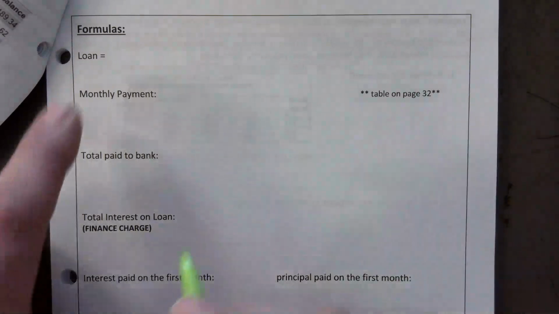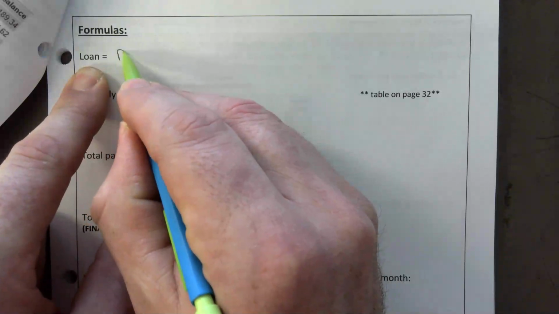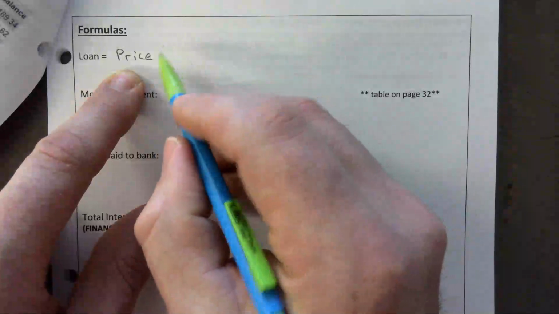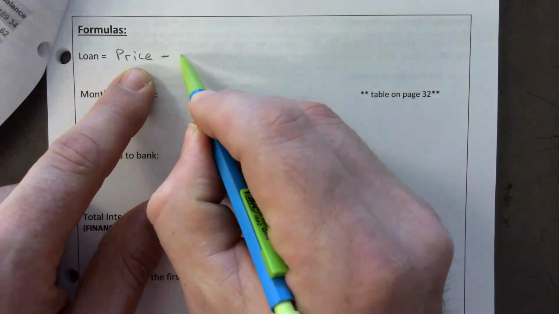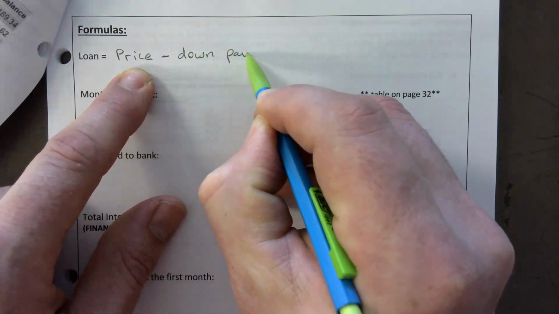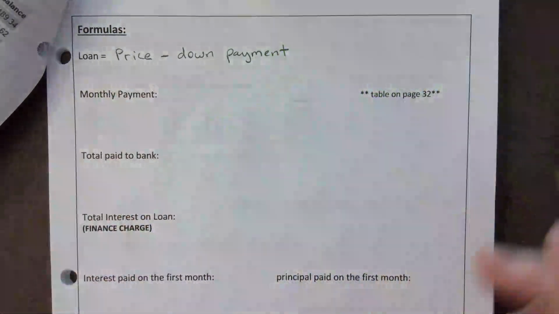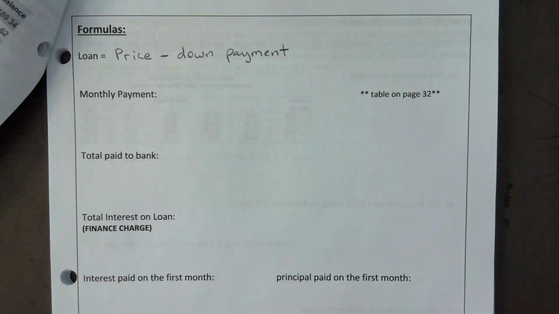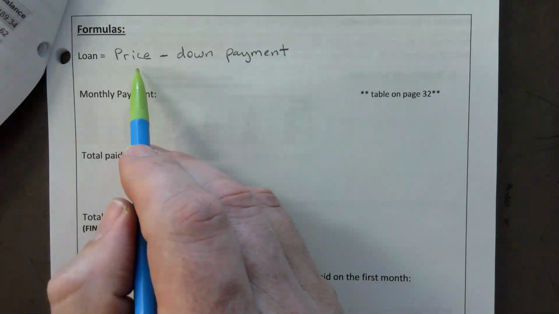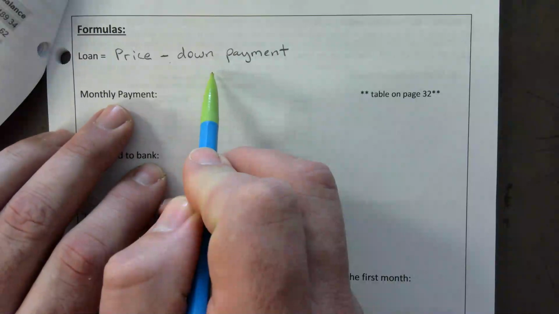Okay, so the loan that you need is the price minus a down payment. To figure out how much I need to borrow, take the price that you've determined, subtract the down payment from it, that's your loan, okay?